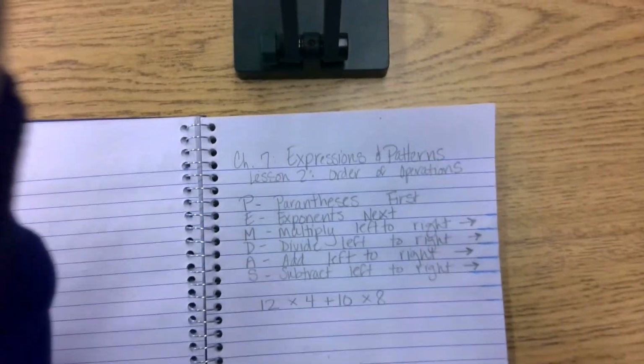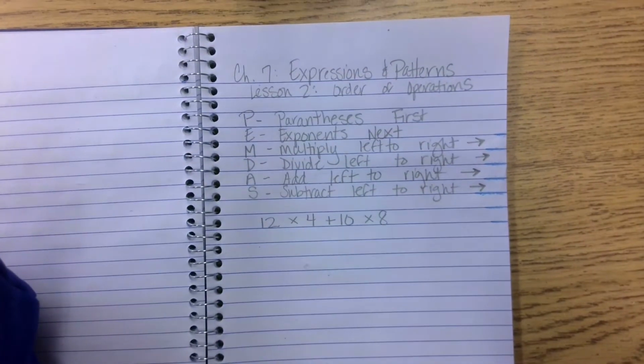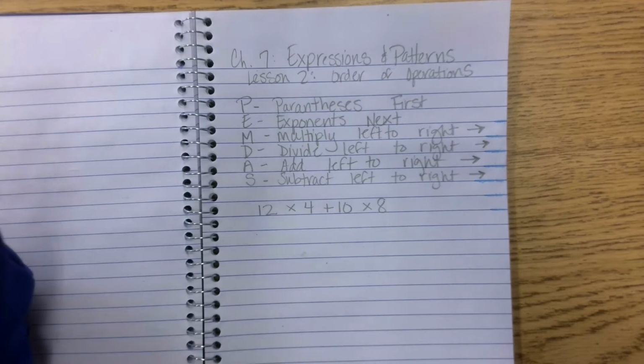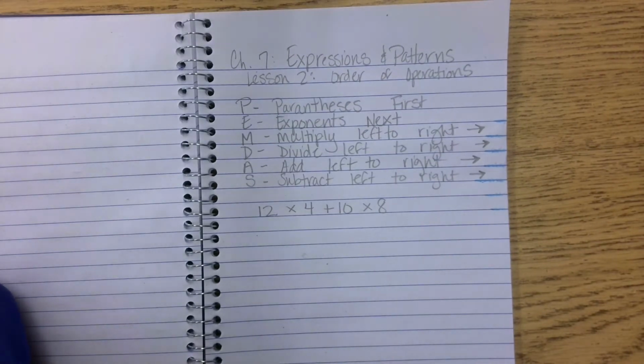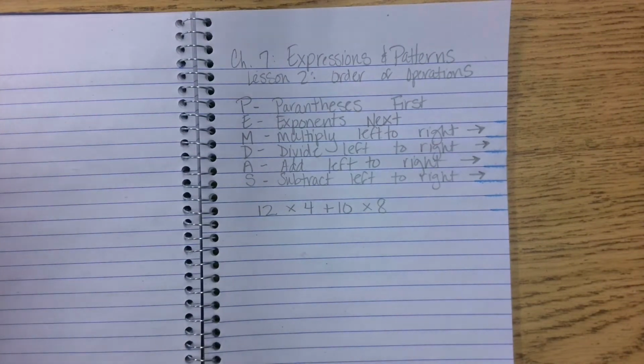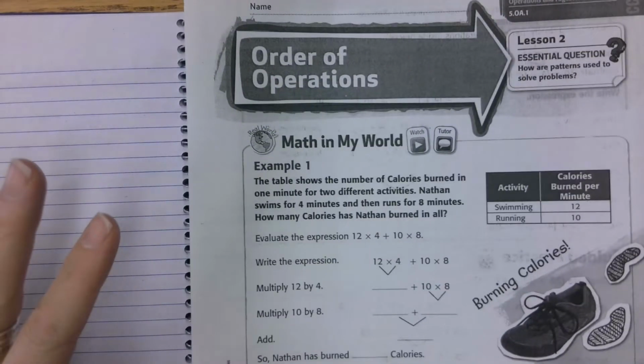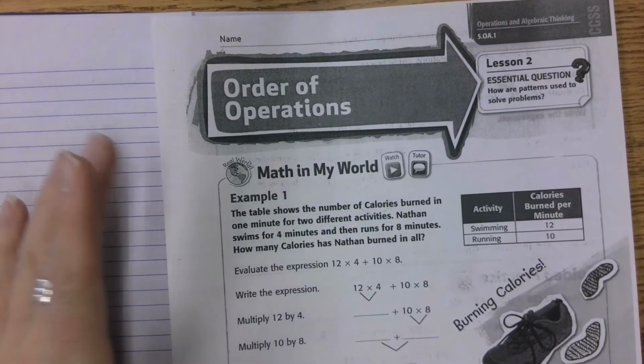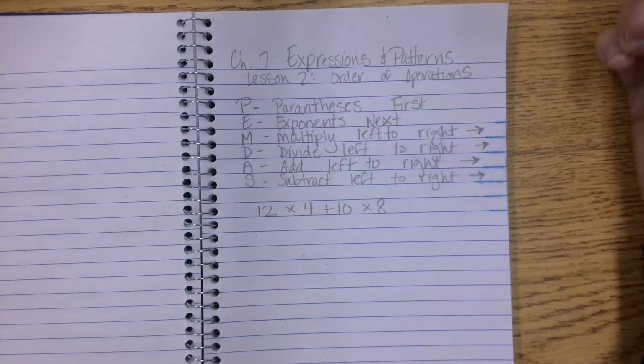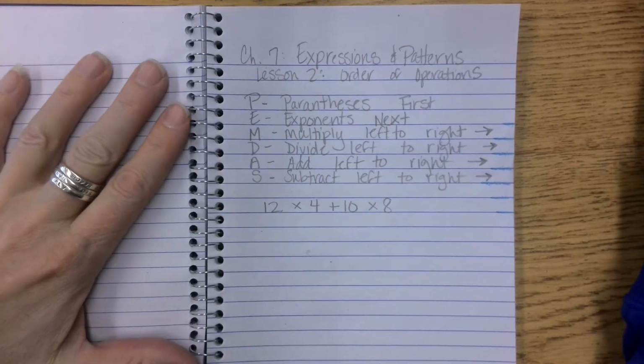All right, so we're moving on to lesson 2 for chapter 7. This is one of my favorite things to do because I feel like we're kind of solving a mystery. It's really fun. It's the order of operations. And so this is order of operations here. It goes along with PEMDAS. And you've heard PEMDAS before.